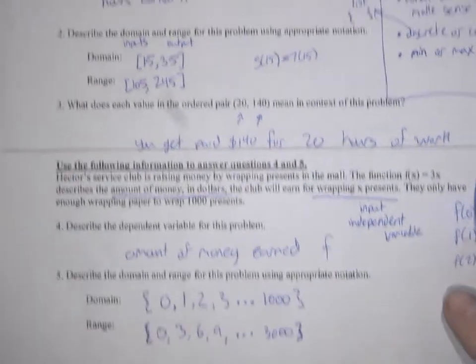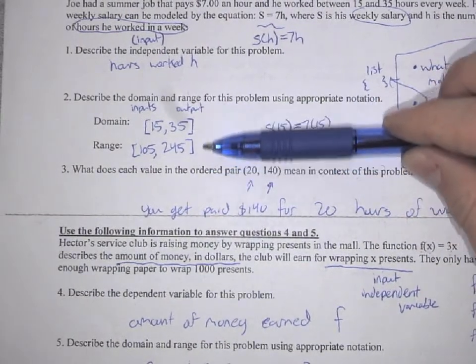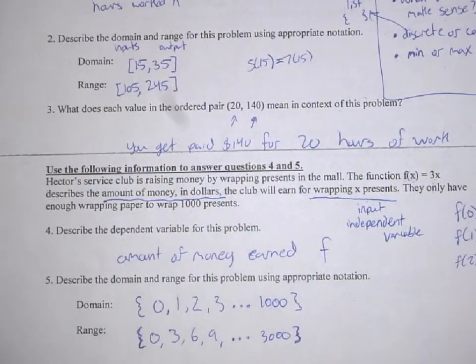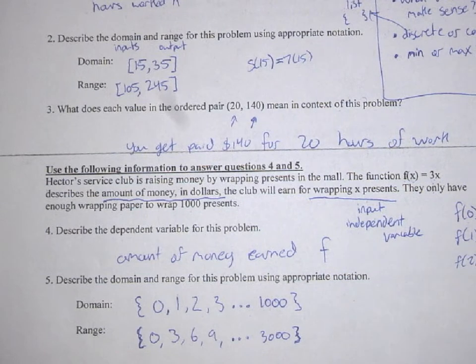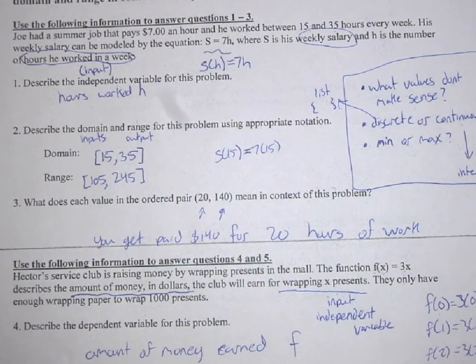So compare and contrast. Continuous, domain, and range: we're using interval notation. Discrete, domain, and range: we're using set notation. How do we know? We have to ask ourselves questions from the context of the problem, right? These are the 3 questions I would ask.